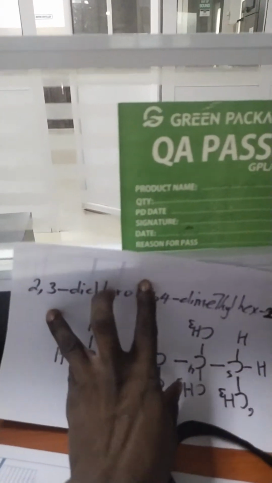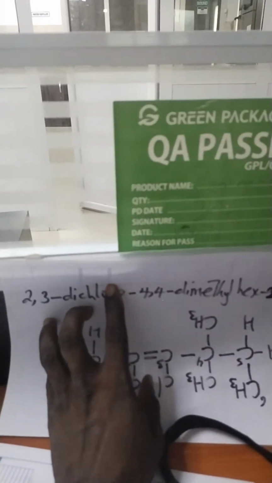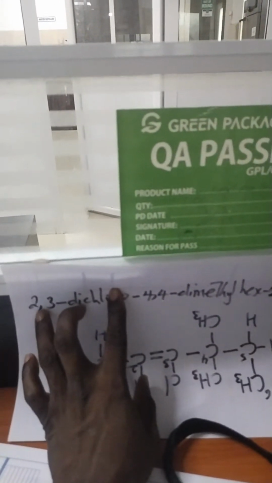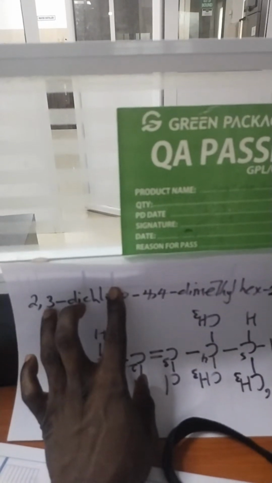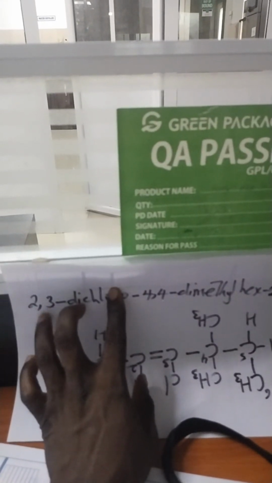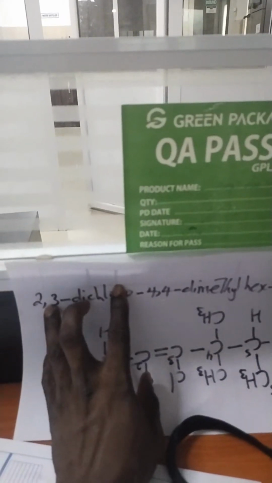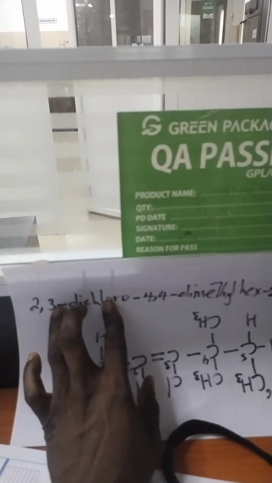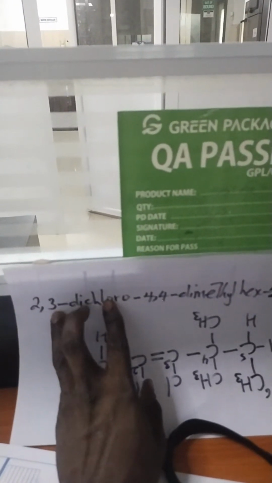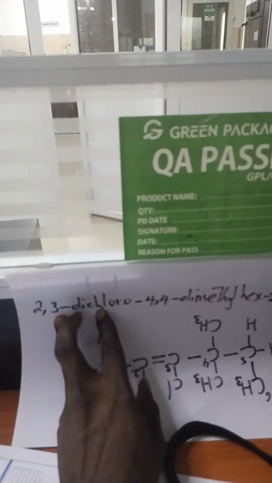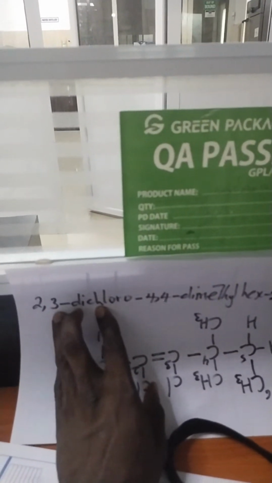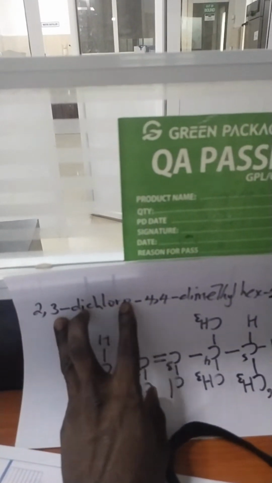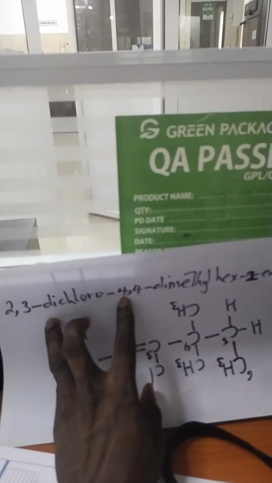The naming says 2, 3. You use comma to separate when there are attachments in different positions, maybe the same attachment but in different positions. You use comma to separate the numbers, and you use hyphen to separate the naming. So this is 2, 3, you put the hyphen, dichloro, hyphen 4.